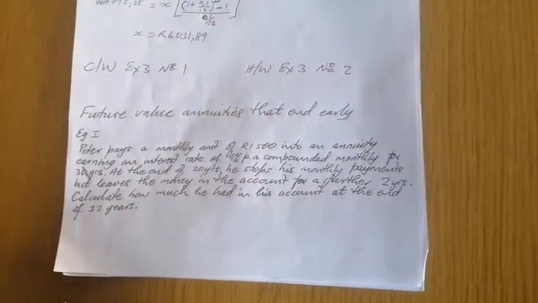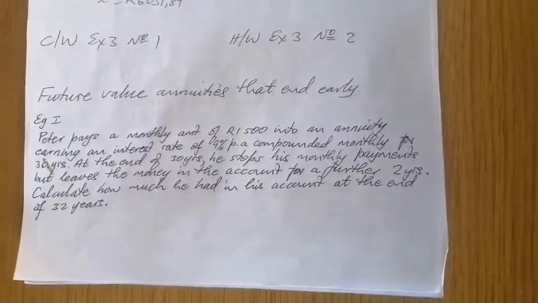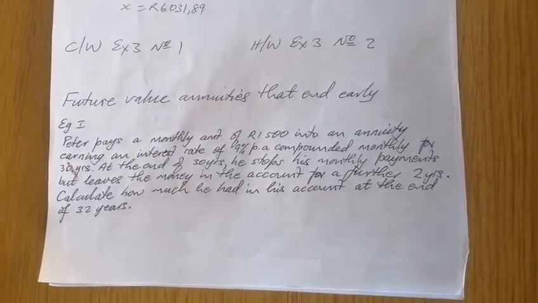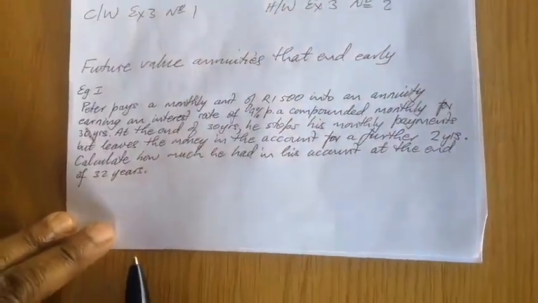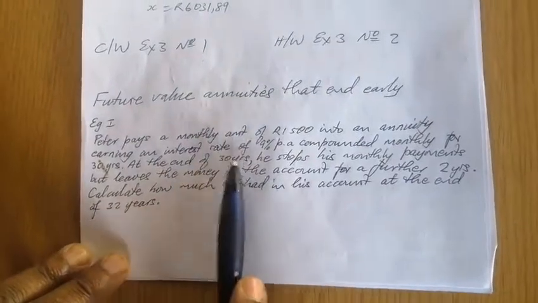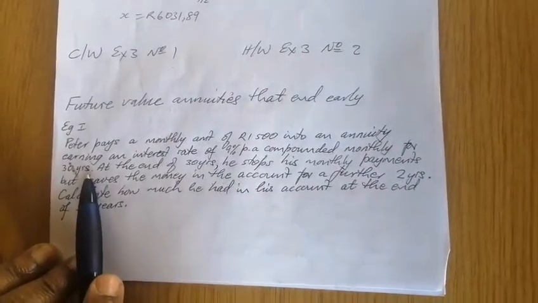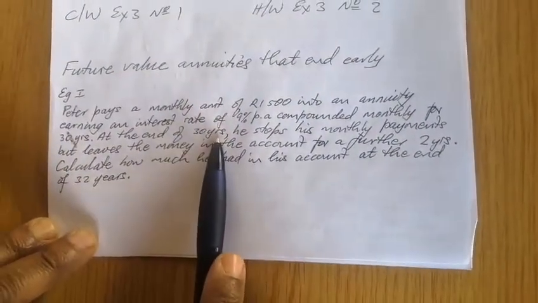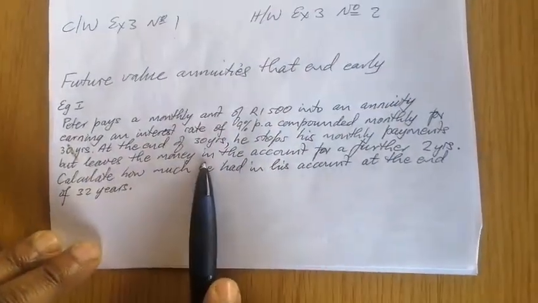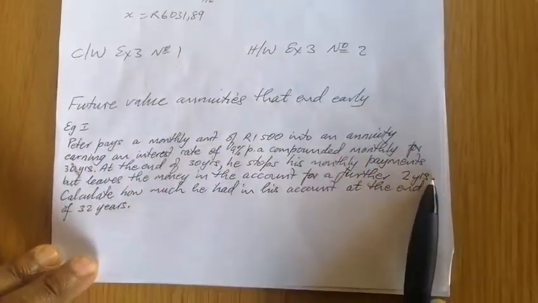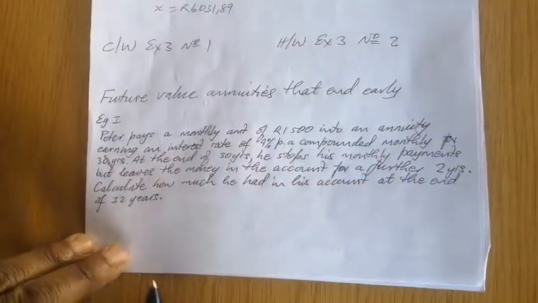There is not really much for me to explain except to do two examples, after which work will be given. Example 1 reads, Peter pays a monthly amount of 1,500 into an annuity, earning an interest rate of 9% per annum compounded monthly for 30 years. At the end of the 30 years, he stops his monthly payments but leaves the money in the account for a further 2 years. Calculate how much he had in his account at the end of the 32 years.